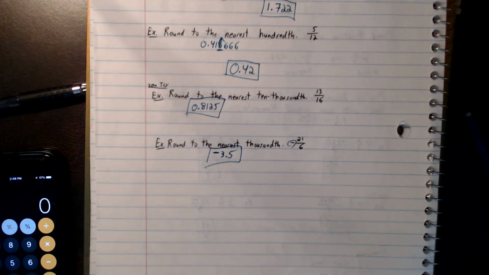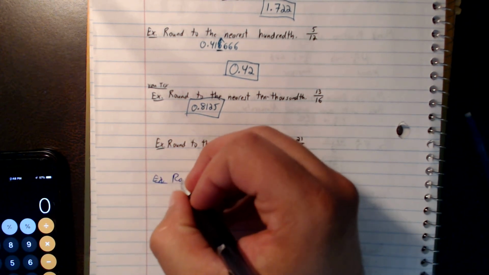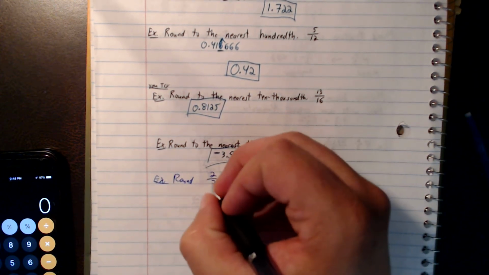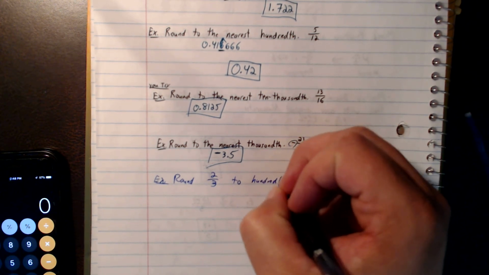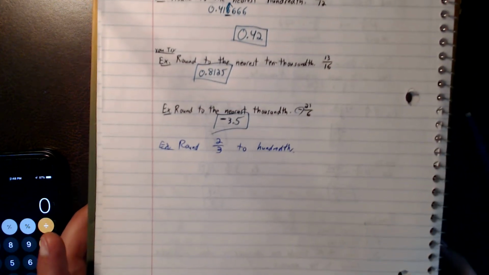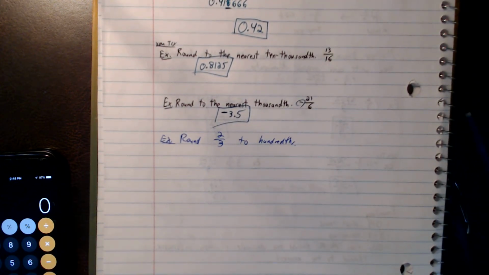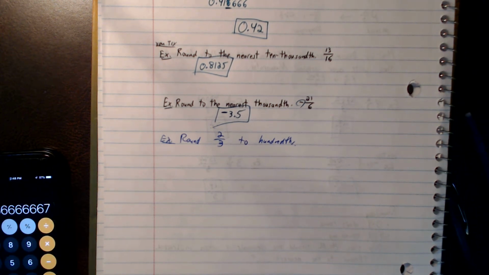Why don't we try one real quick that you can round? Why don't we do something like round 2 over 3 to hundredths. Okay, try that one. Last one, I swear. I'm sorry, the last 2 I gave you didn't have any rounding necessary. So do that one real quick. 2/3.